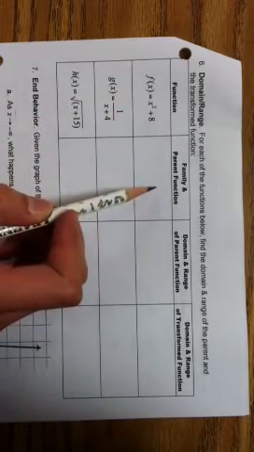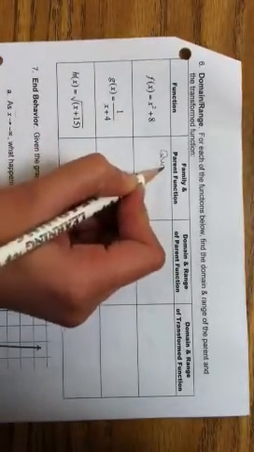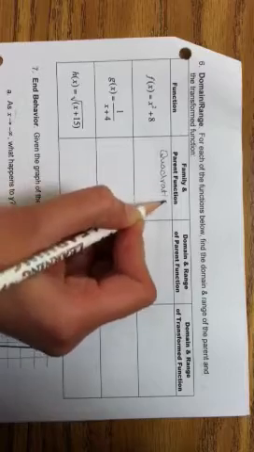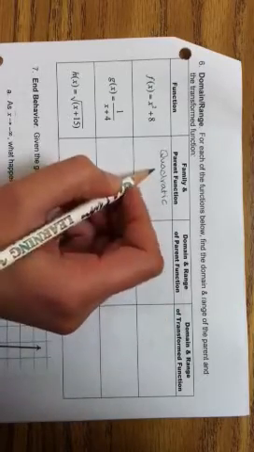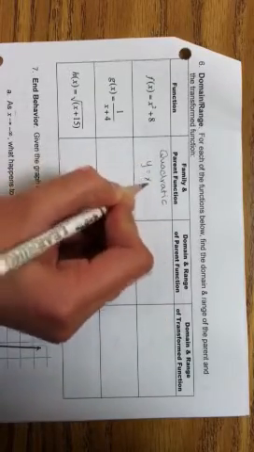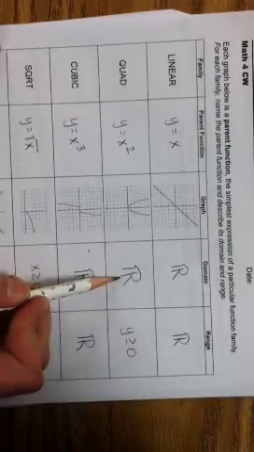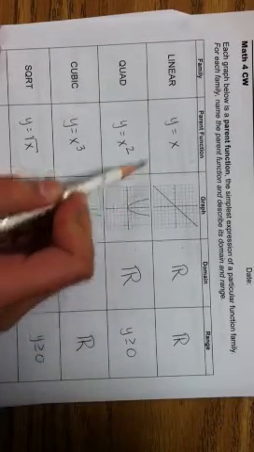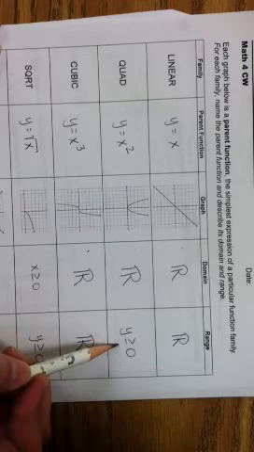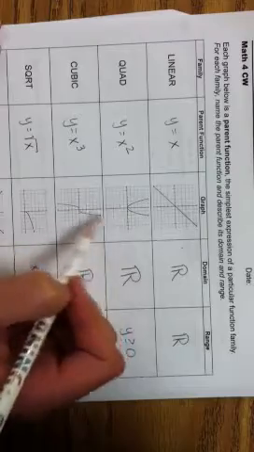The family and parent function, well, we see that it's x squared, so we know that the family is quadratic. And looking back at our notes, we know that the parent function for quadratics is just y equals x squared. If you go back to these notes, you can see here that our domain is going to be all real numbers because it's going all the way left and all the way right. And our range is going to be y is greater than or equal to 0 because we're just going up. Our function doesn't go down here, it's just up.